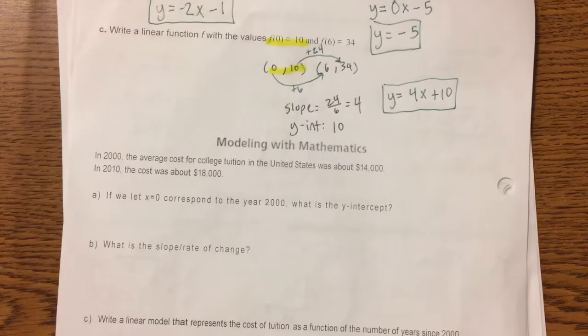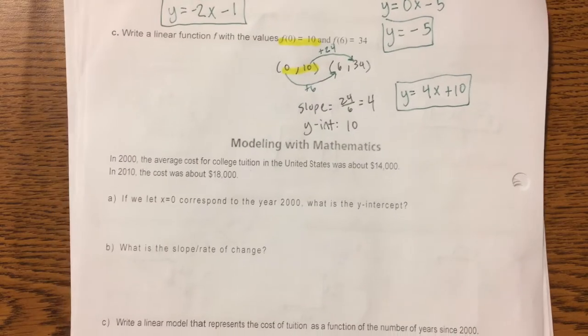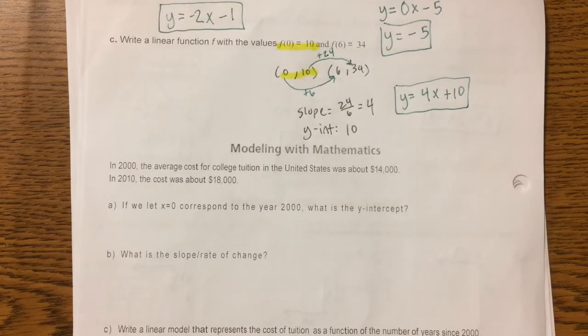So with this modeling question, it says that in 2000, I guess that was probably before any of y'all were born, right? Yeah, but at this point, the cost for college tuition was about $14,000.